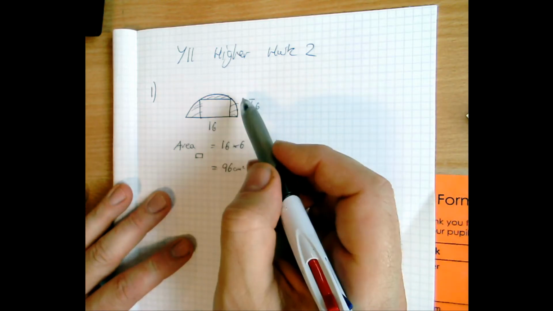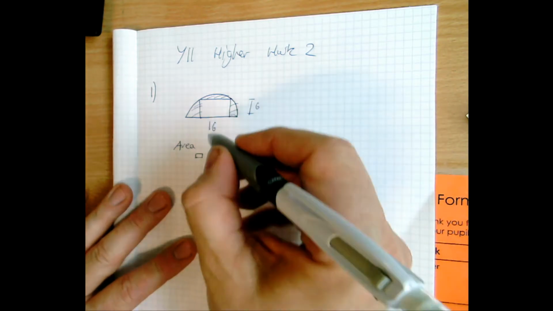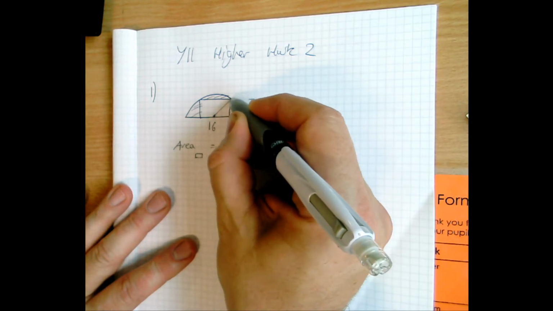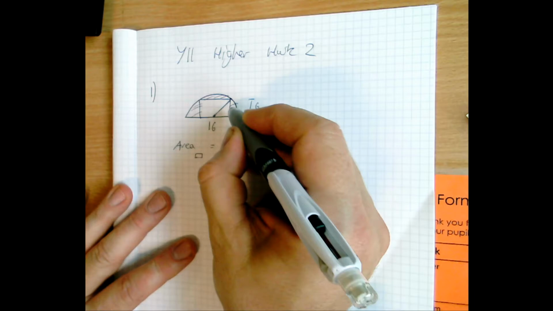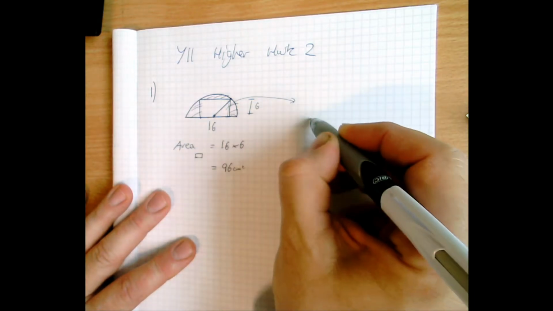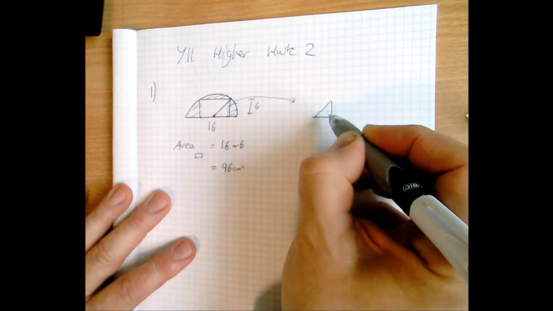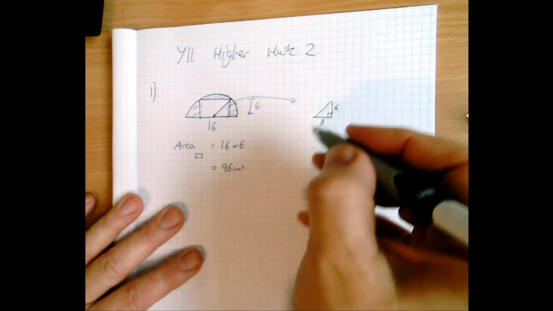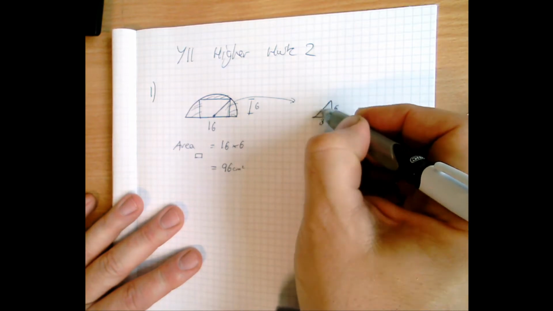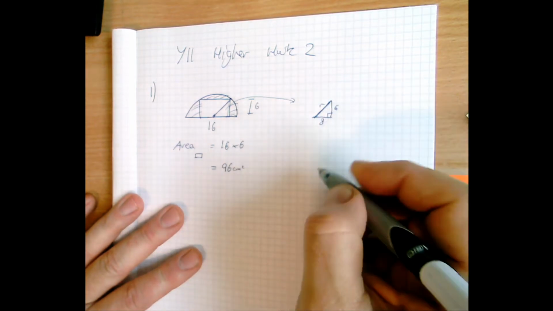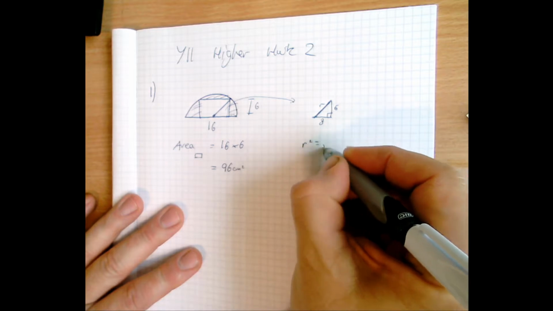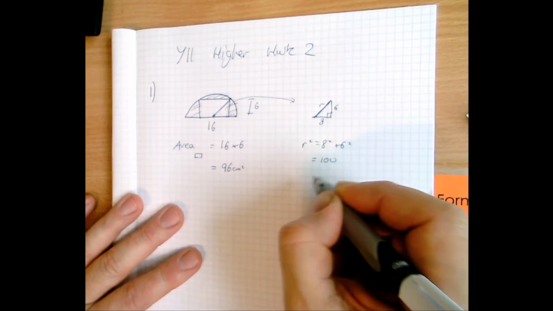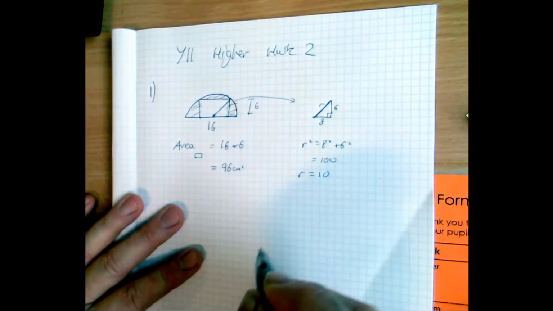To work out the area of the semicircle, clearly I need the radius. And these are quite difficult because I need to spot where the radius is. I can draw that radius there, which means the triangle is a right-angled triangle, base 8, height 6, and I can work this out using Pythagoras. Let's call it r for radius. r squared equals 8 squared plus 6 squared. 64 plus 36 is 100, so r must be equal to 10.